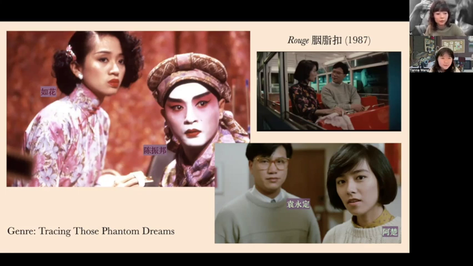I mean, just by looking at tracing those phantom dreams, I'm assuming they're working at a theater, and maybe around that time people weren't really fond of watching opera or something, so it's not popular anymore, and they're trying to get their life back on track. Just by looking at the pictures, can't really tell much.